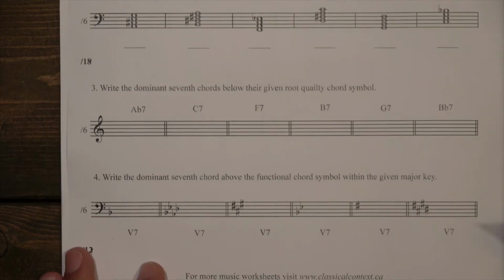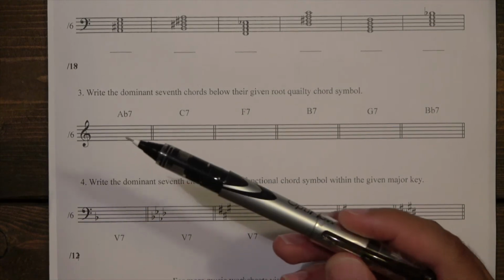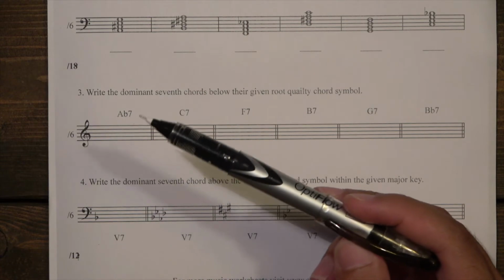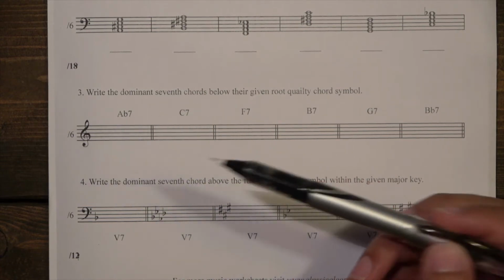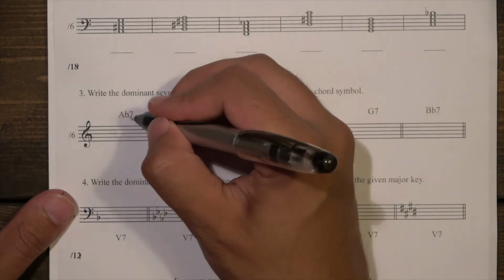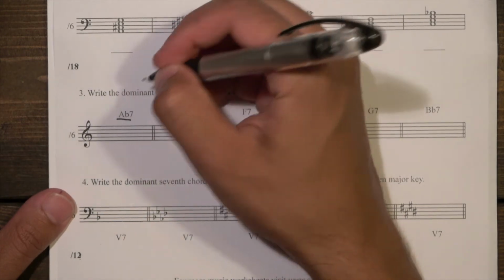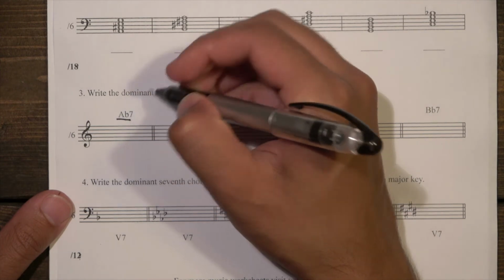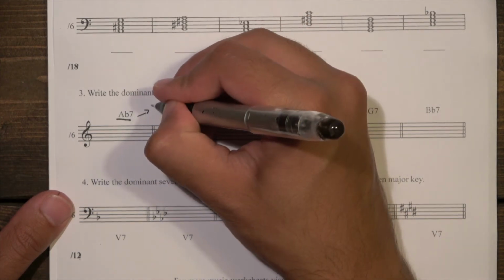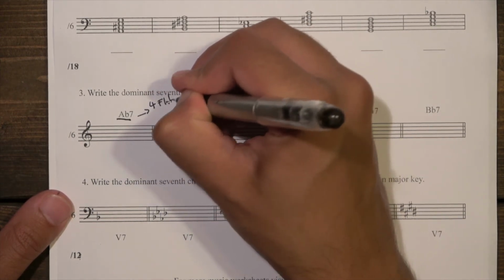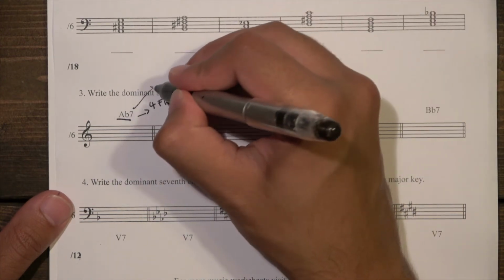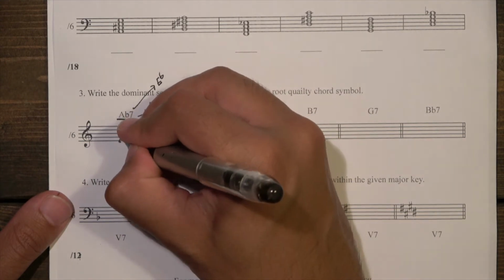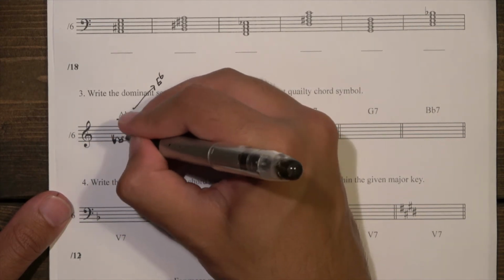Okay, let's pretend to be confused a little more. Here's a root quality chord symbol. A dominant seventh chord on A flat. This means that A flat is the root. This has nothing to do with the key signature, okay? So don't go, oh, A flat major. A flat major has 4 flats. And then the 4th note of an A flat major scale is E flat. So the root of this chord must be E flat, blah, blah, blah. No, that's all wrong.